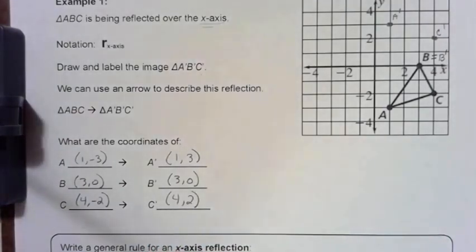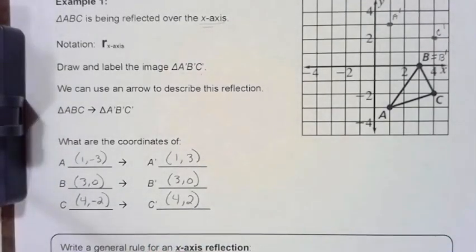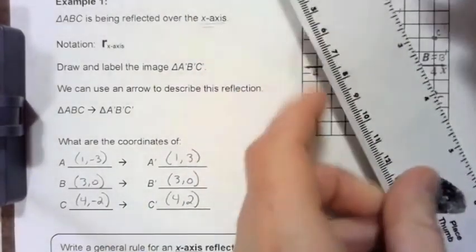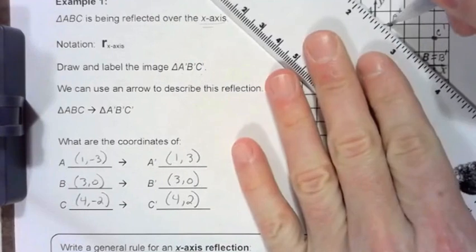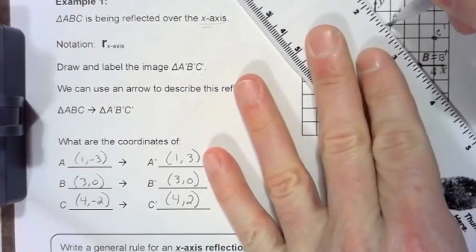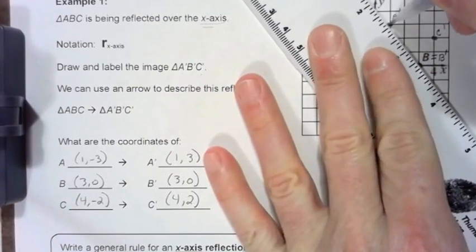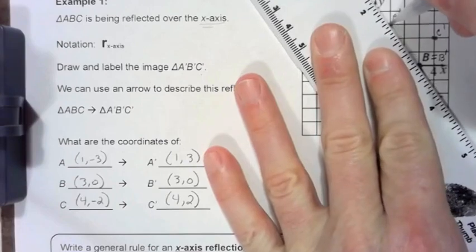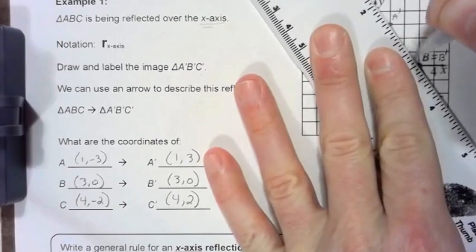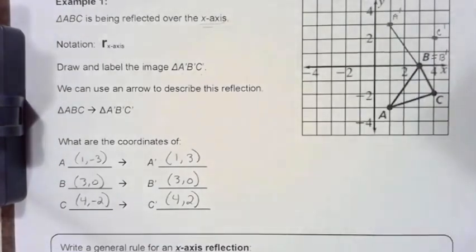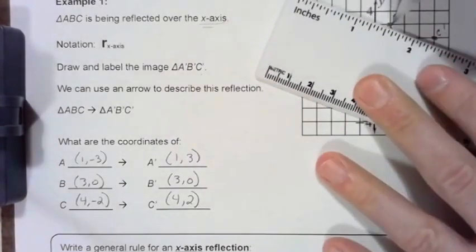Let's go ahead and use a ruler to connect these points. We'll create line A prime, B prime. Again, point B prime was the same as point B since point B was on the x-axis. And then I'll connect A prime and C prime.